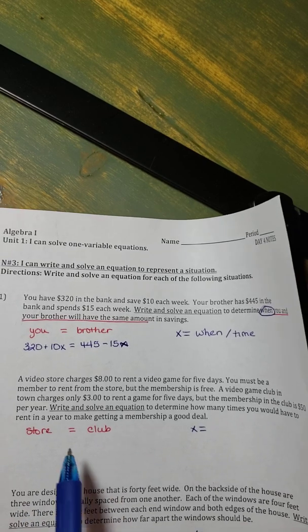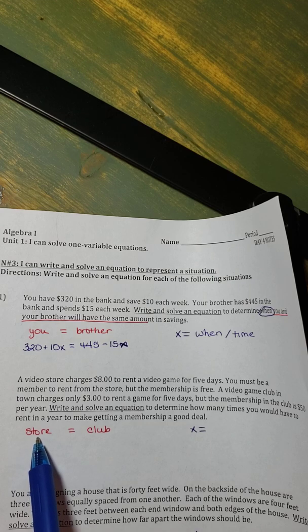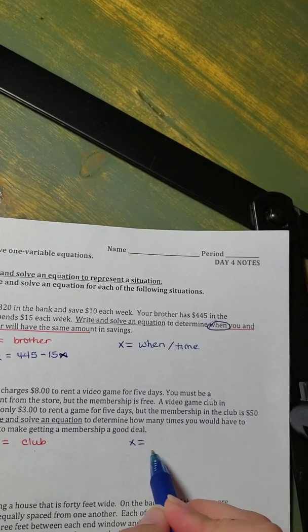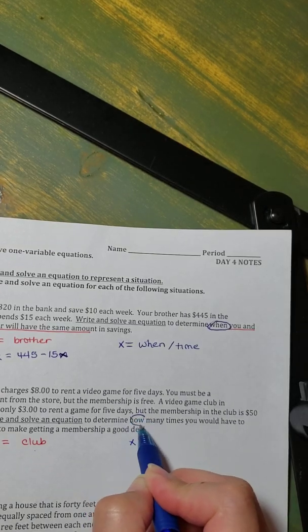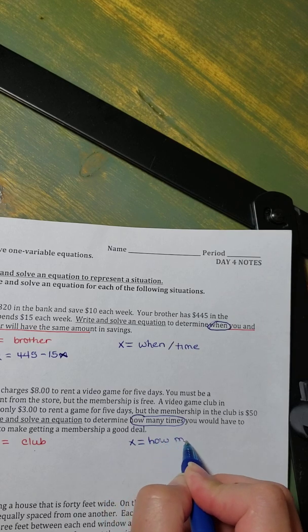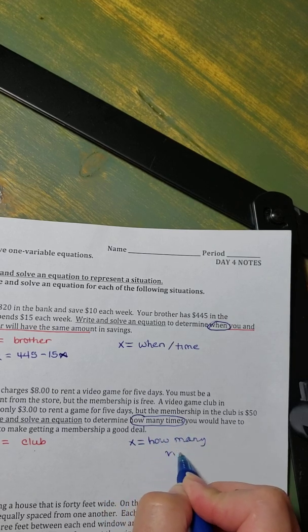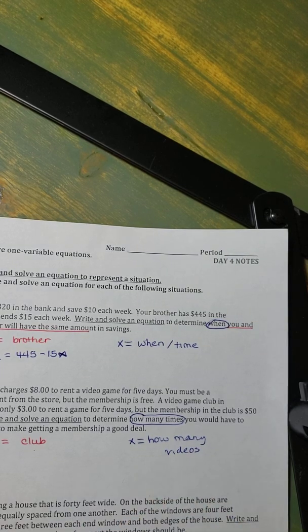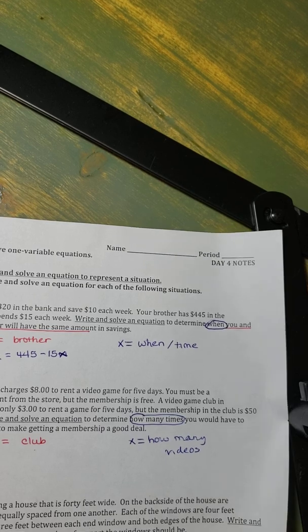So basically we want to know, when is what you'd pay at this video store going to be equal to when it would be the same amount paying at the club. And once again, X is our key phrase, how many times, or how many videos you need to rent so that the store fee and the club fee would be the same.